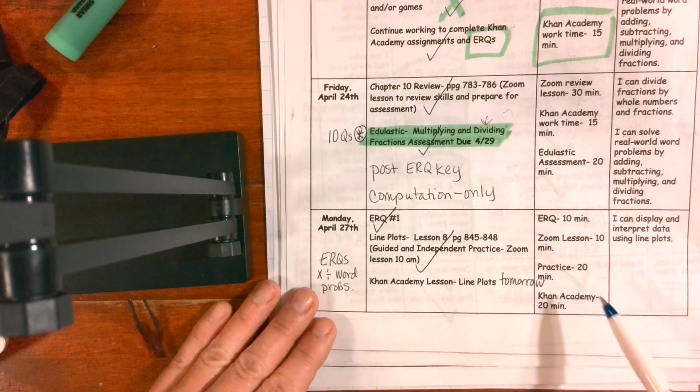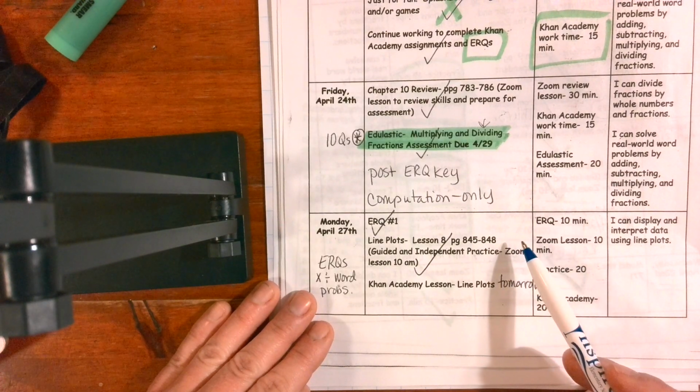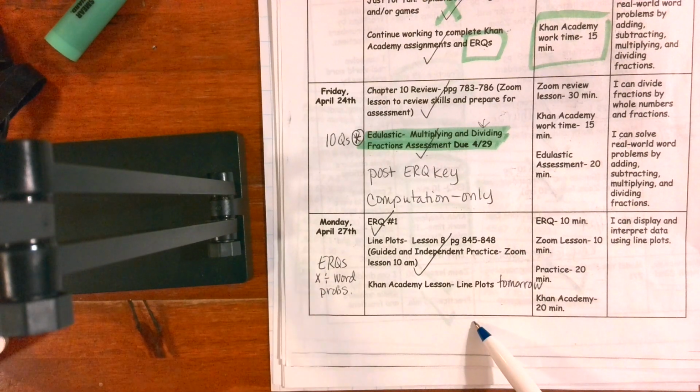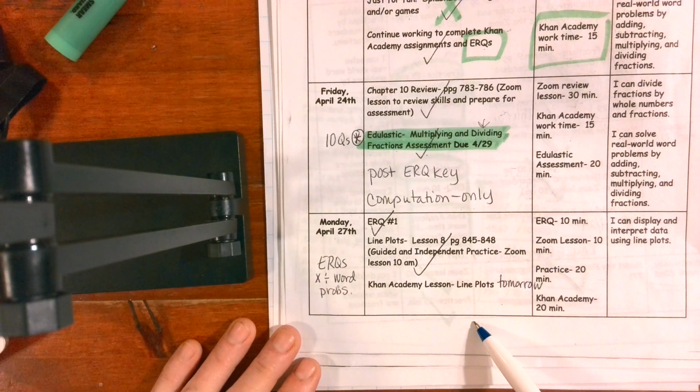I know we met yesterday on Zoom, but I'm going to go through the guided notes, and then we're going to practice it a little bit each day so that we are really good at making and analyzing data so we can use this in science and social studies.